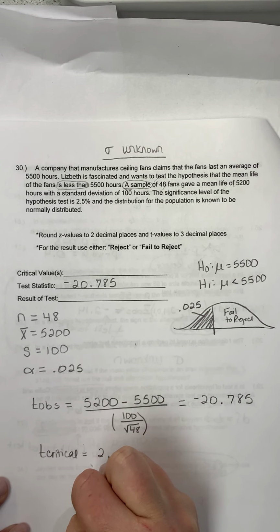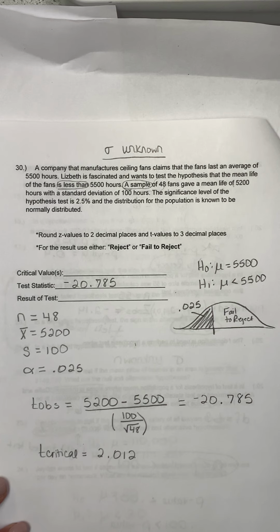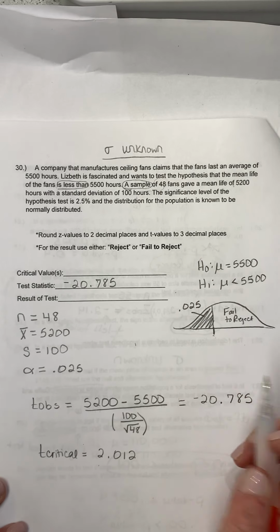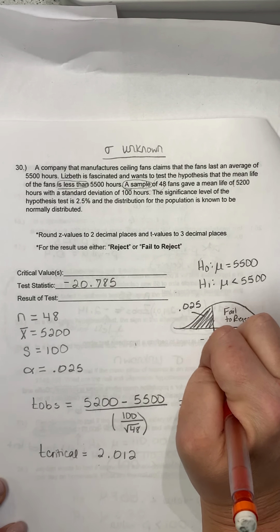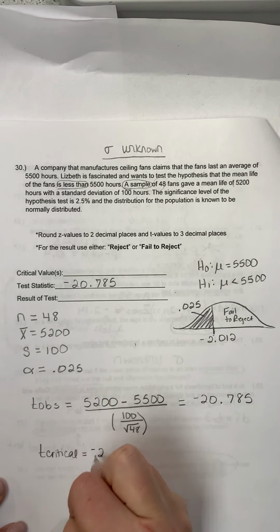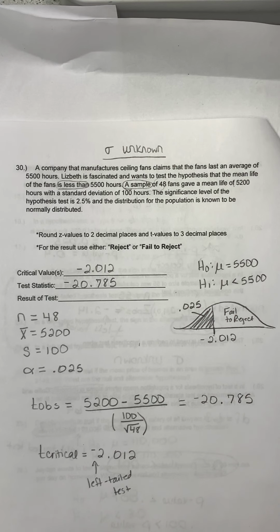Now we have to stop and talk about this a minute. Every value on that t-chart is positive. Should your critical value, which is what goes right here, be positive for a left-tailed test? No, it should be negative. So you're going to make it negative because it's a left-tailed test. You're going to have the positive version and the negative version on your test. Make sure you choose the negative. Pay close attention to that.